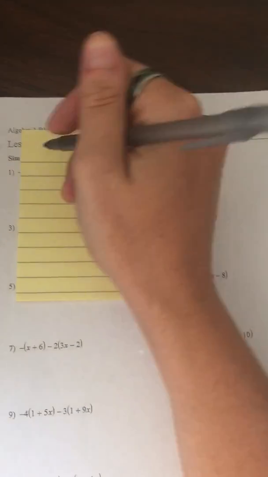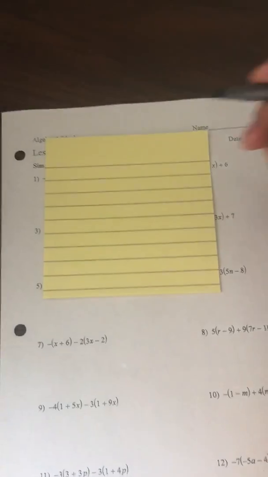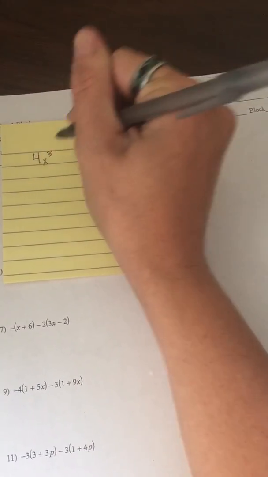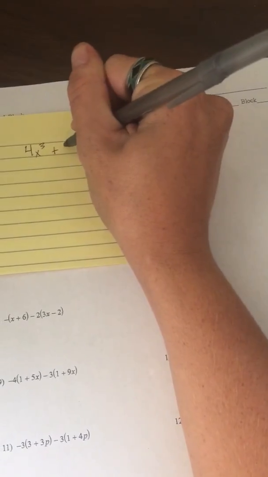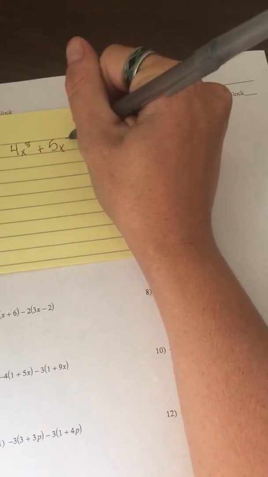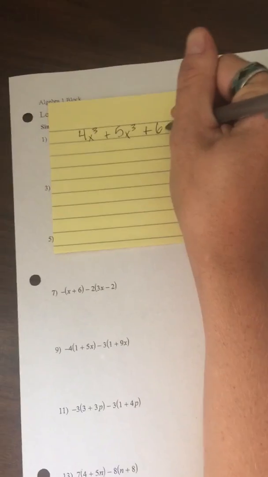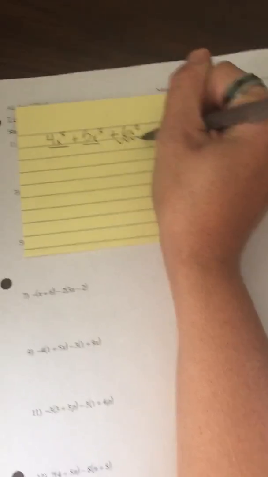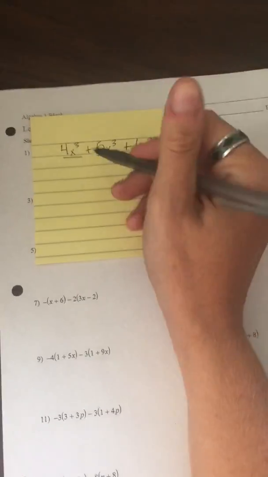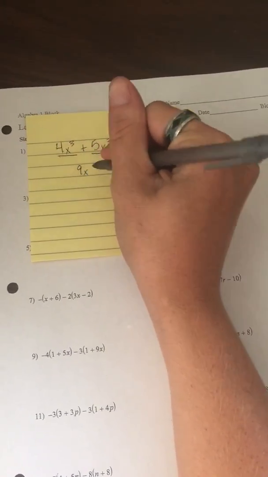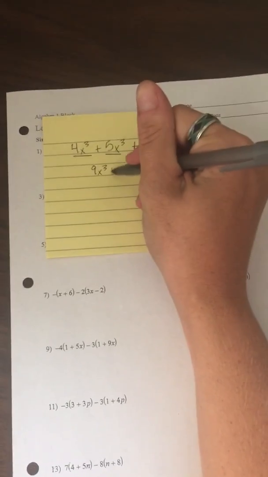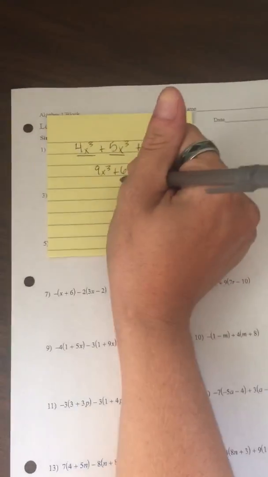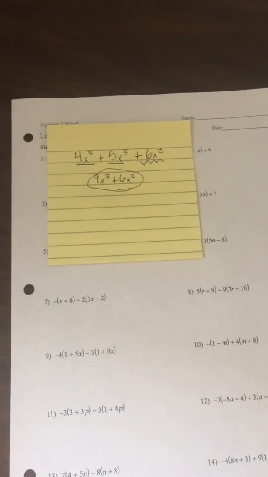So far, you have only done problems of combining like terms where there are no parentheses, there's no distributing. So you have looked at problems like this and recognized that these two go together and this one does not. So these two combine to make 9x to the third, and 6x squared would stay by itself in your answer.